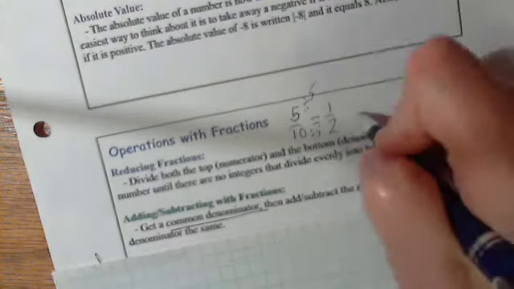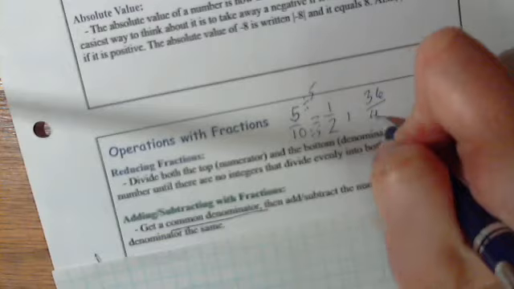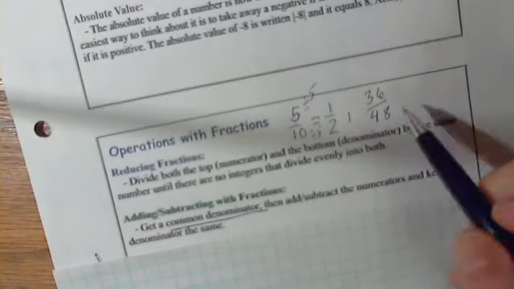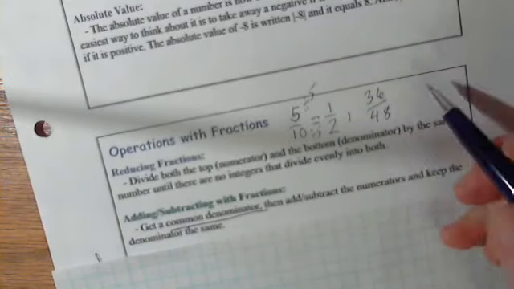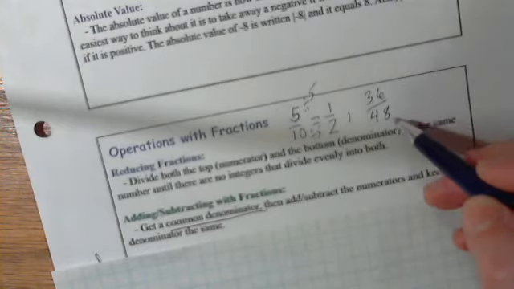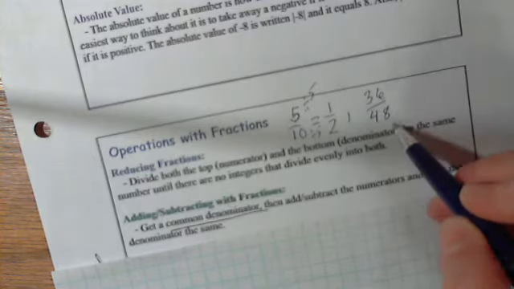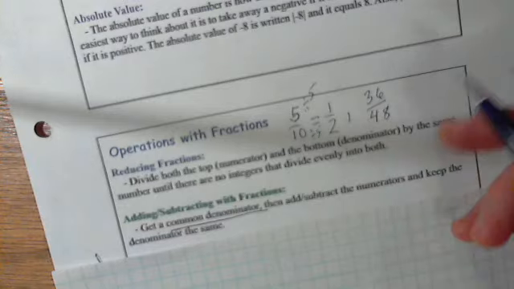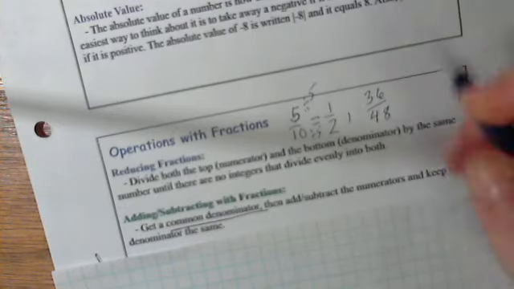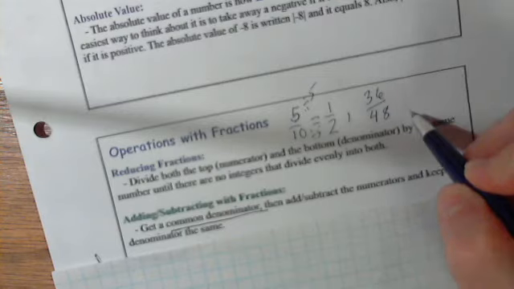Let's try another one. Let's try 36/48. Alright, 36 and 48 have quite a few factors in common. If you're stuck and you're not sure what the biggest one is, what the greatest common factor is, you can start by dividing both the top and bottom by 2 because they're both even. So if I divide 36 by 2, I get 18. If I divide 48 by 2, I get 24. I'd have 18/24.